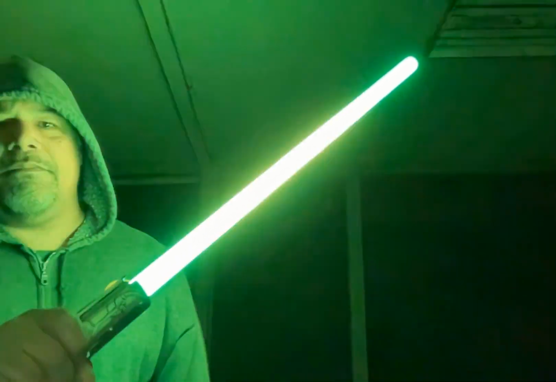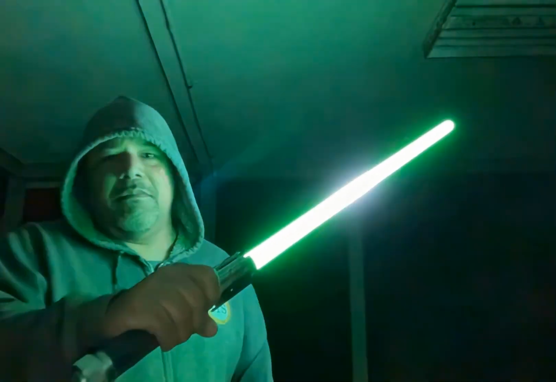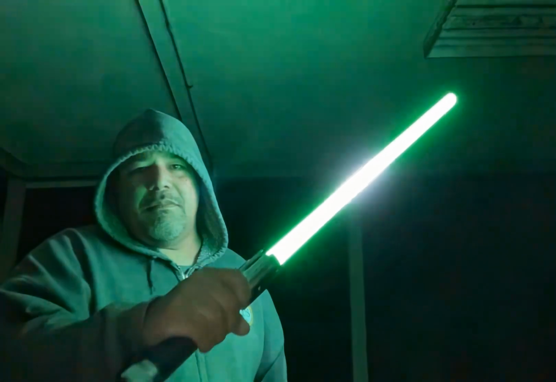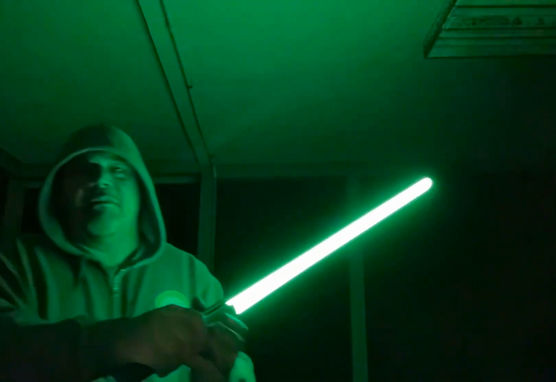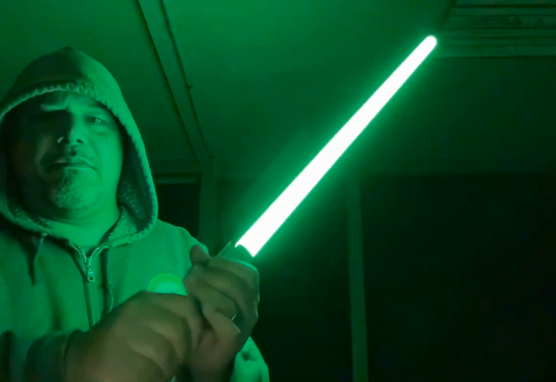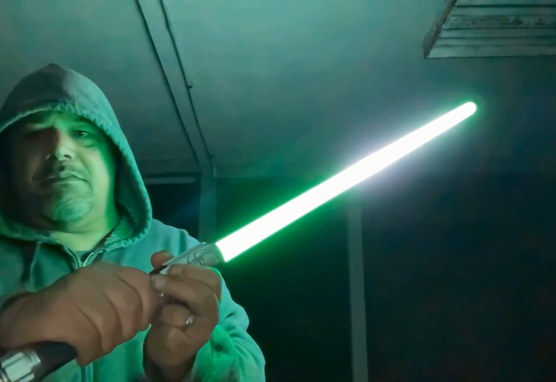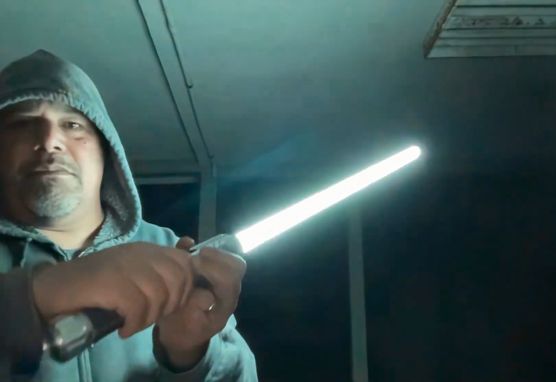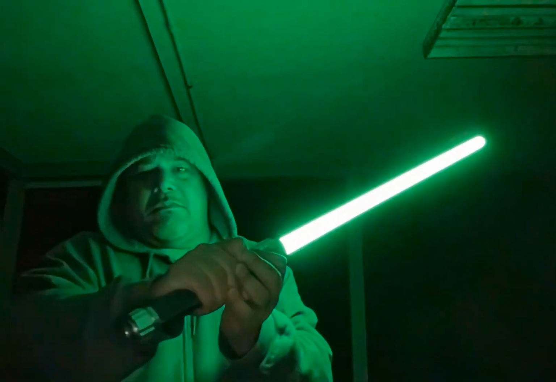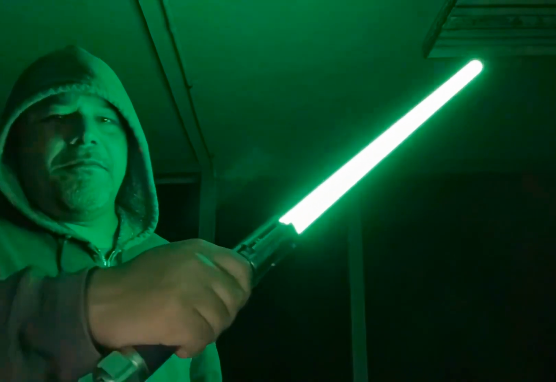There we go. The blade got loose for a second. And this is a force effect.